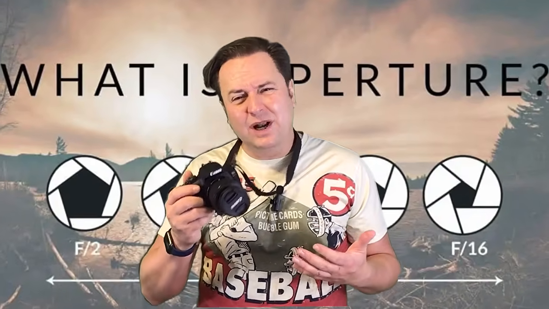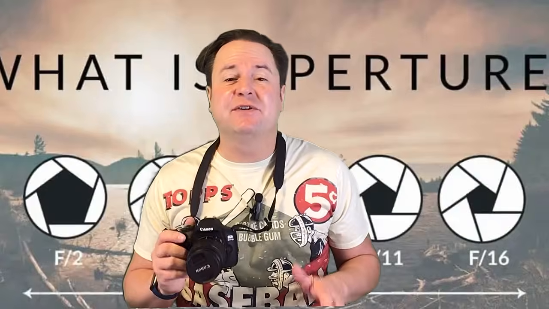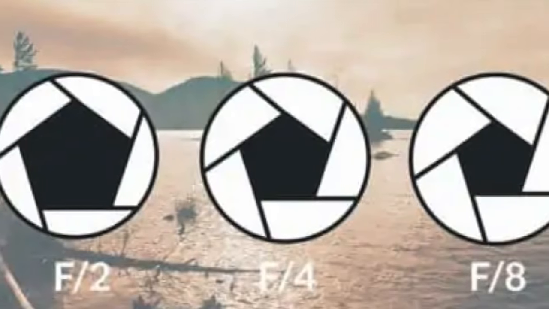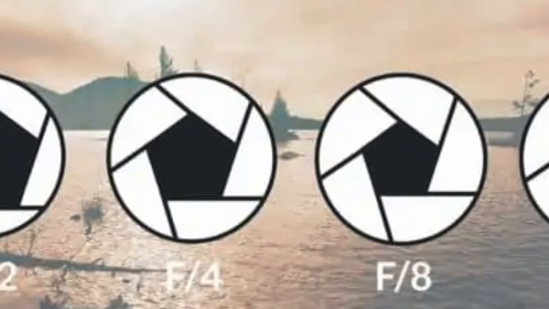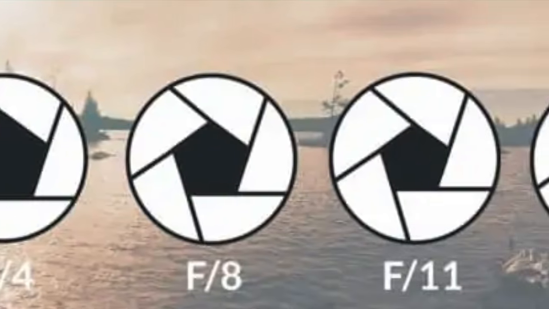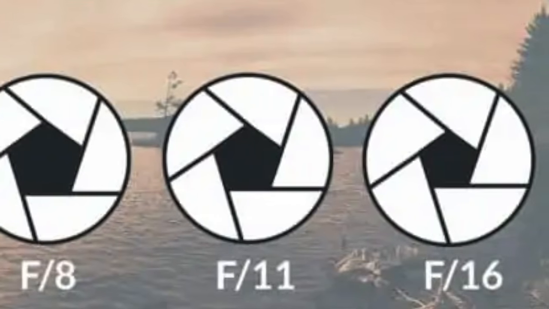So, what exactly is f-stop? In simple terms, f-stop refers to the opening of the lens diaphragm through which light enters. It affects two key things in your photos: the amount of light that hits the sensor and the depth of field. Basically, how much of your photo is in focus.